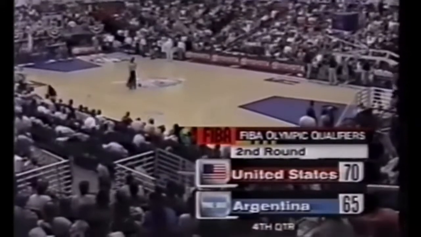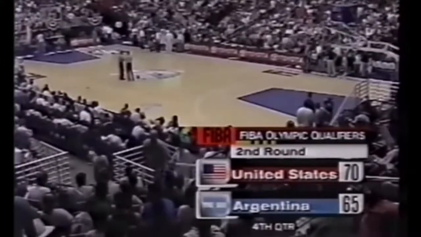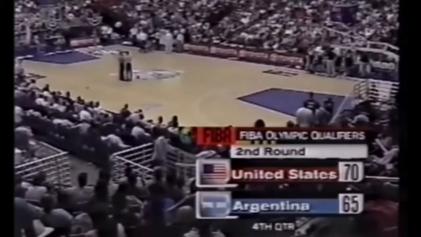Well, it's been a great game. This is exciting. This is what we came down to Puerto Rico to see. It just shows you that this weekend, Team USA is going to have to play some basketball. No one's going to just roll over for them. And this is exciting. This is great basketball.